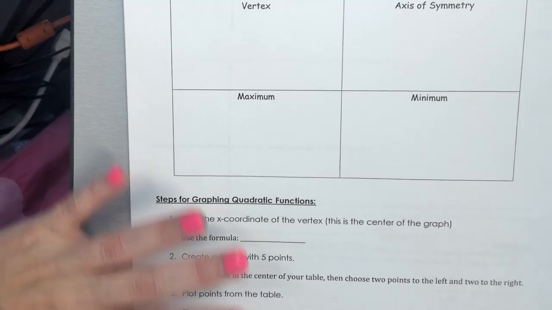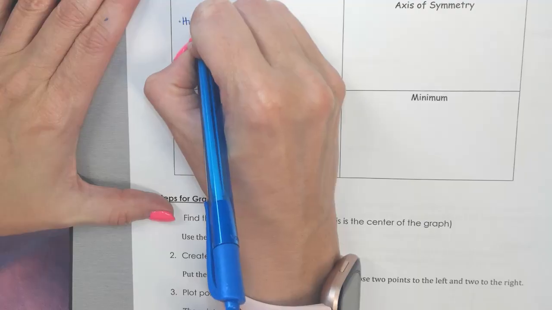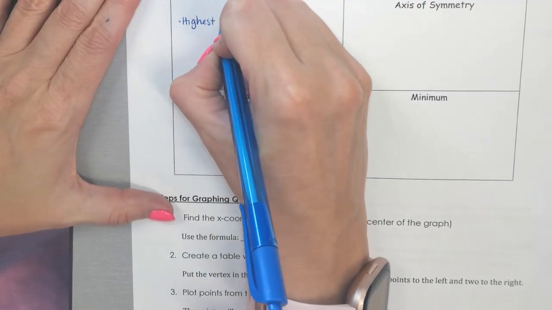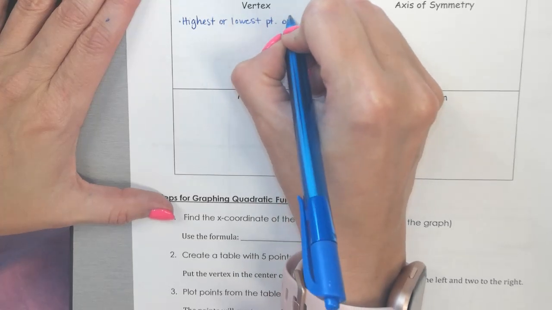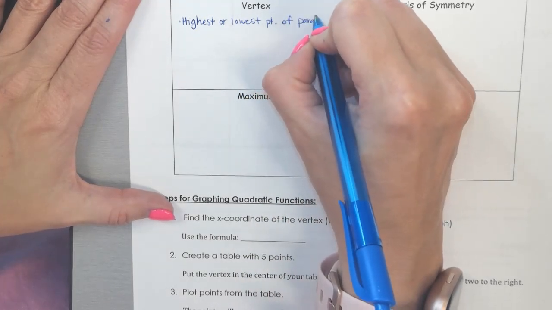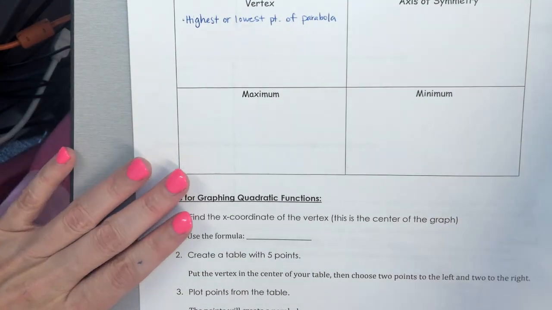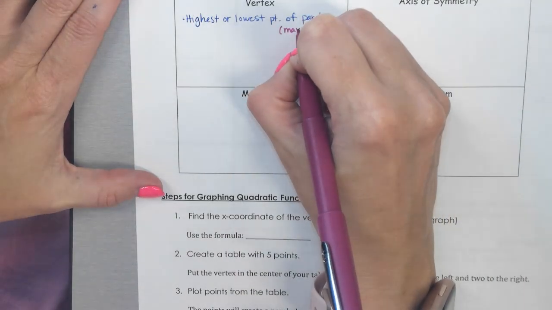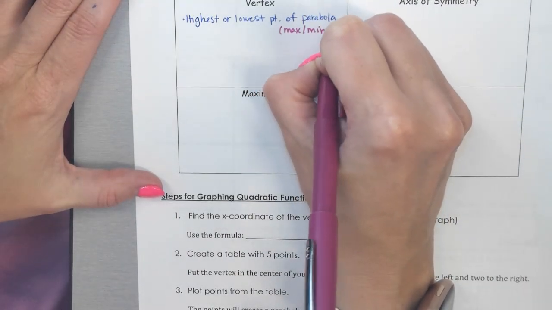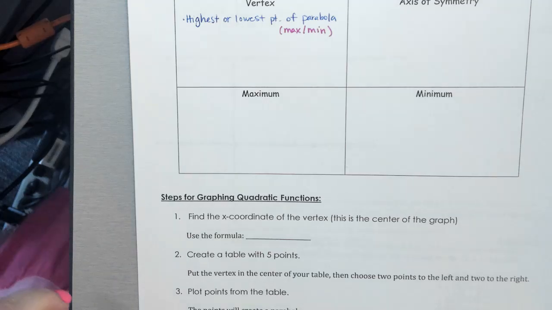For your vertex, this is going to be the highest or the lowest point of the parabola, and this is called the max or the min. There are going to be several words that represent the same values.